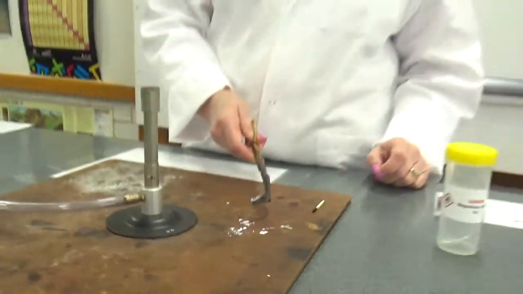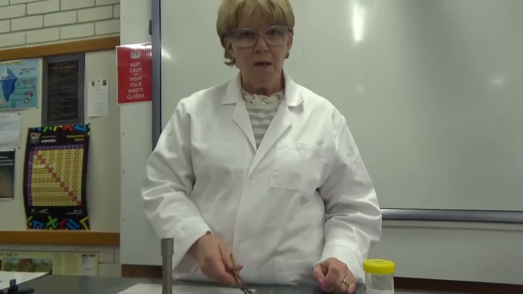So, what indications did you see in that experiment that told you it was a chemical change? What things were you looking for? Okay, make sure that you record those on your sheet and write the equation for the reaction.